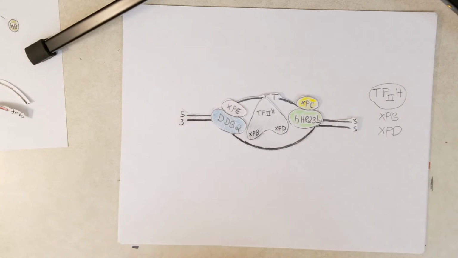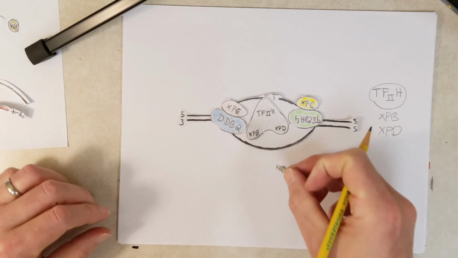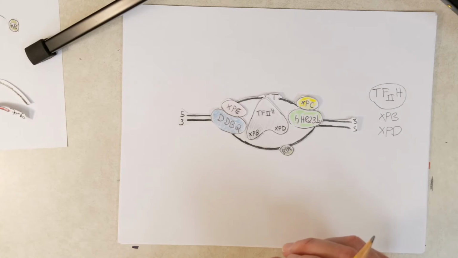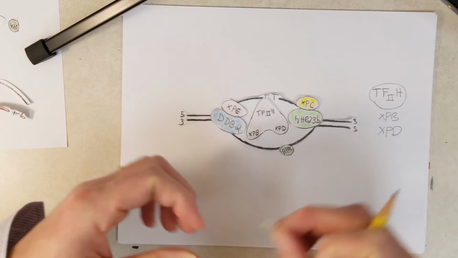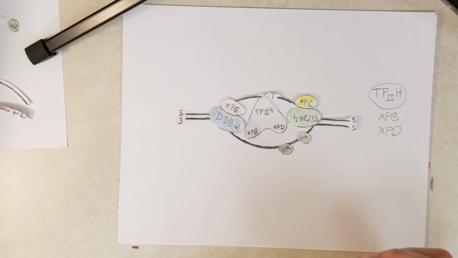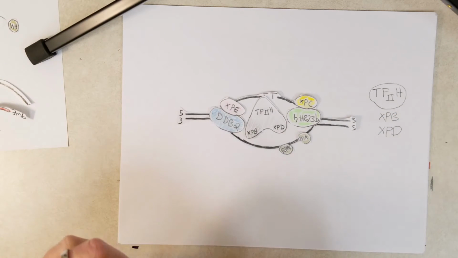Now, almost any time we see an unwound DNA with single strands, we can bet what protein is going to be involved. We've seen this many times. Replication protein A. So we're going to put a couple of these in here on the single strands of DNA. And it's pretty safe to say that, what does RPA do? Well, it binds single-stranded DNA.